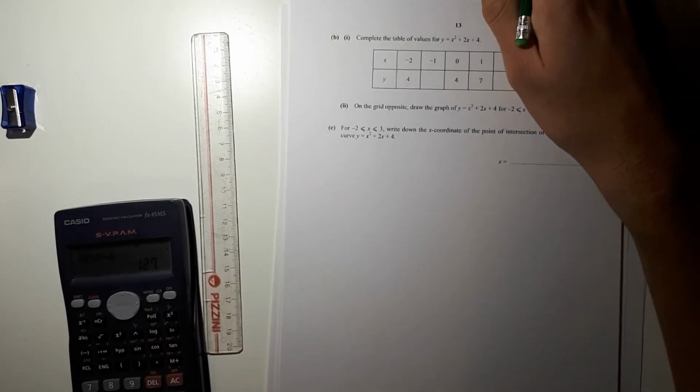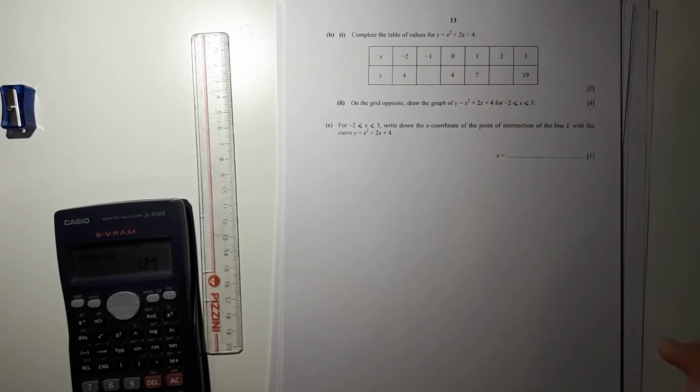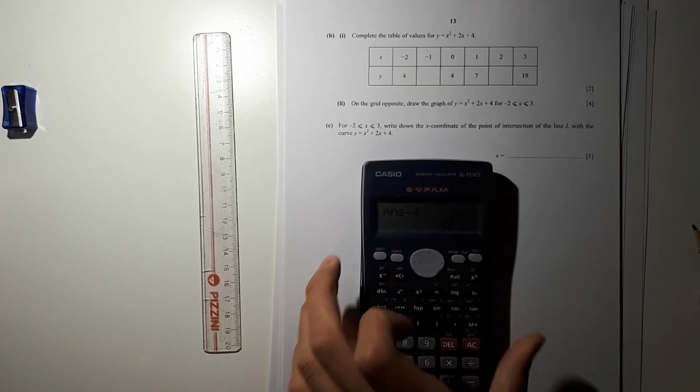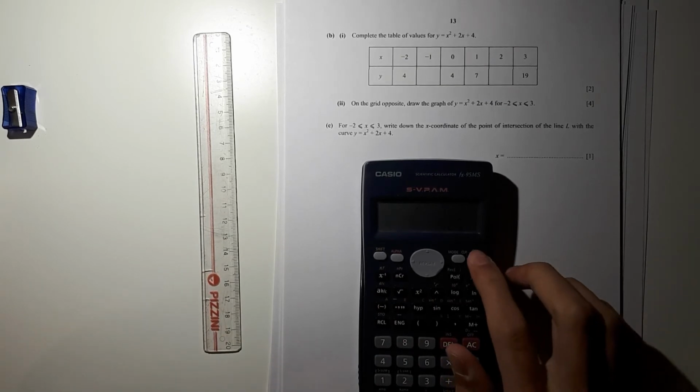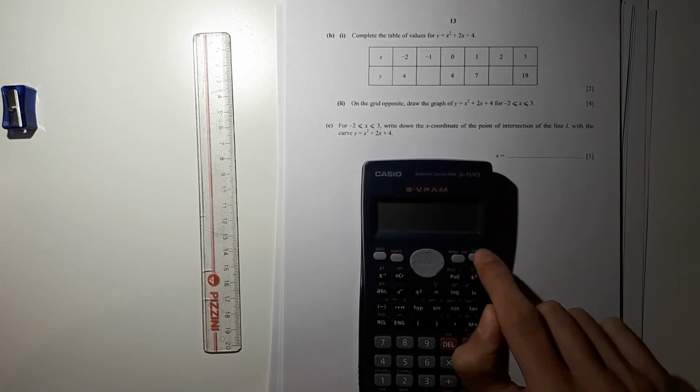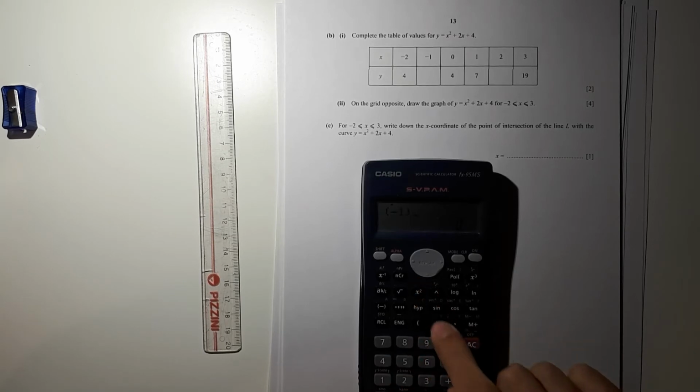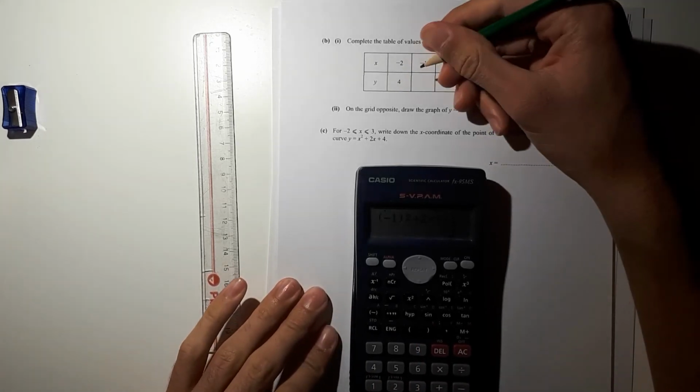Next one. B1. Complete the table of values for y is equal to x squared plus 2x plus 4. This would be minus 1 squared plus 2 multiplied by minus 1 plus 4, giving us 3.